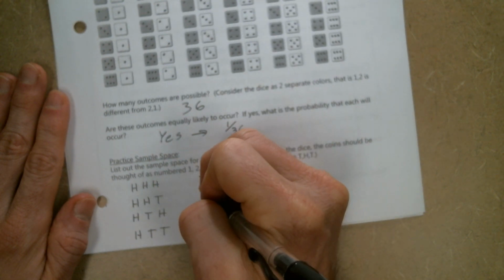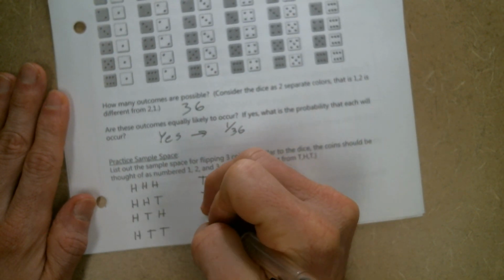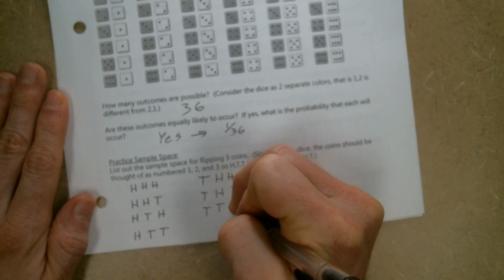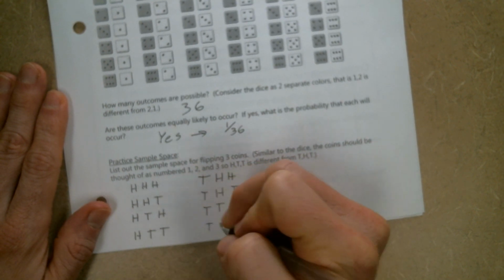Now I'm going to repeat the process, but I'm going to have the tails as my leading part. So tails, heads, tails, just like I did on this line. Then I'm going to go tails, tails, heads, just like I did on this line. And then eventually that's going to get me to tails, tails, tails. So that would be the complete sample space here. And again, not hard to do. You just have to make sure that you're methodical about it so you don't miss anything.